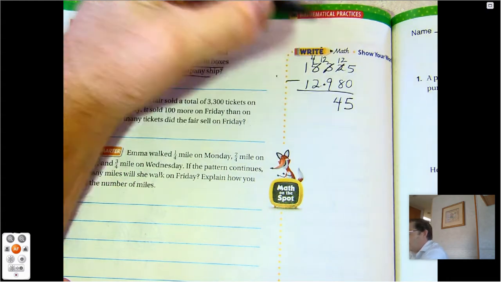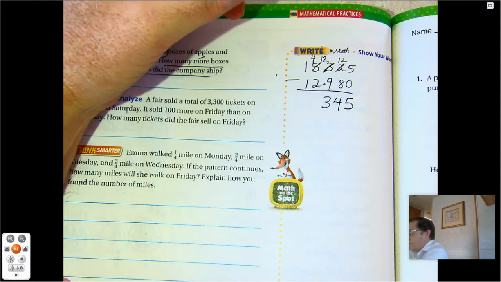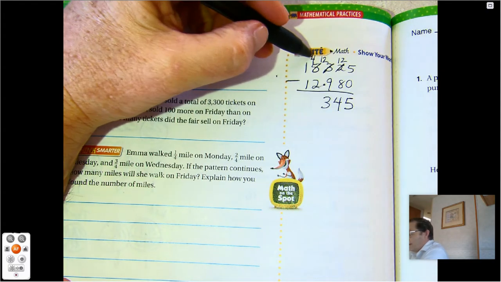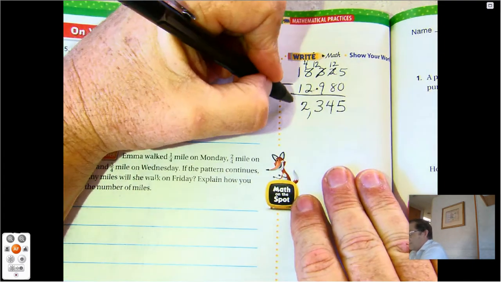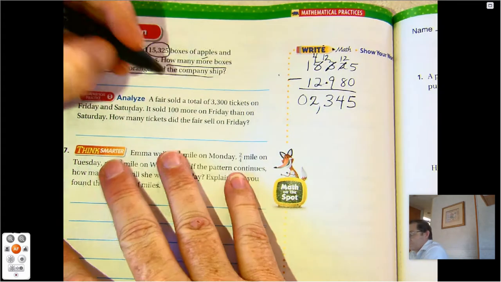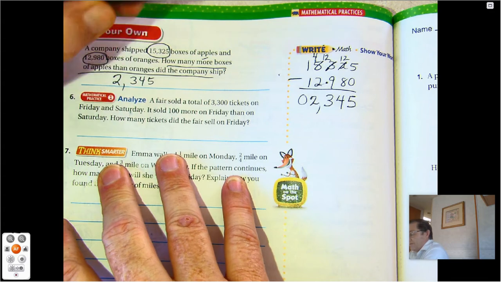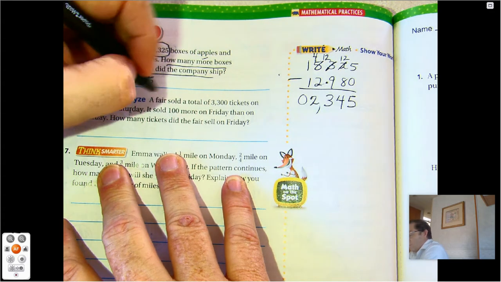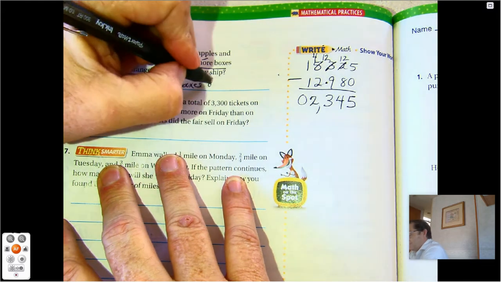So now we have 12 hundreds. Take away 9 hundreds, we get 3 hundreds. 4,000 take away 2,000, 2,000. And 1 10,000 take away 1 10,000, 0. So 2,345 more boxes of apples.